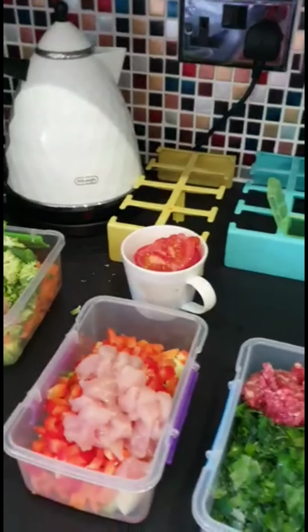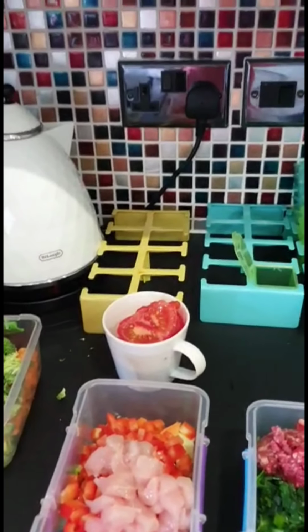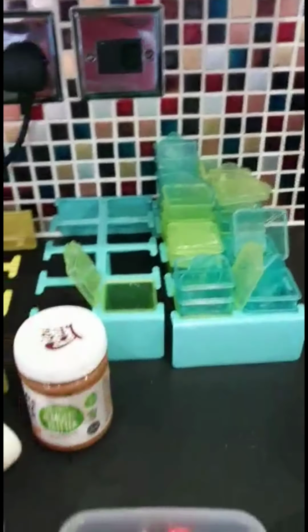I just need to get some peanut butter out before I forget. Well, it's almond butter out for that one. Archie, get out the door.